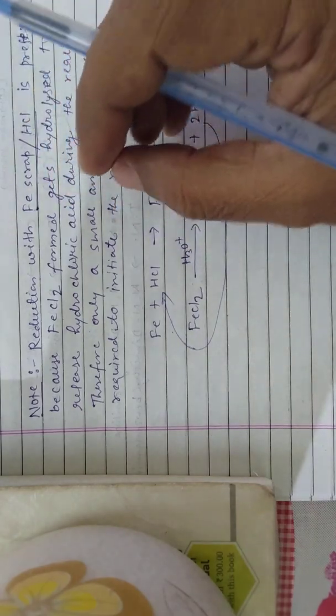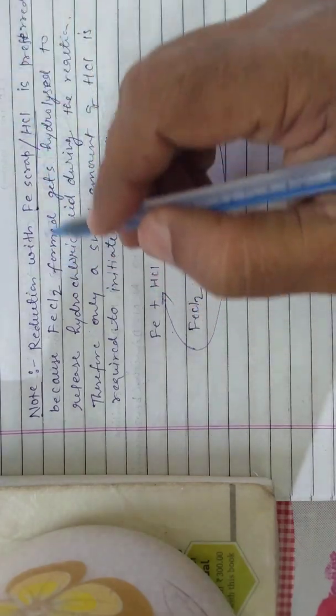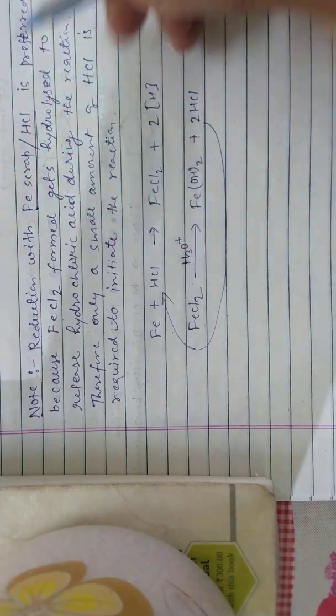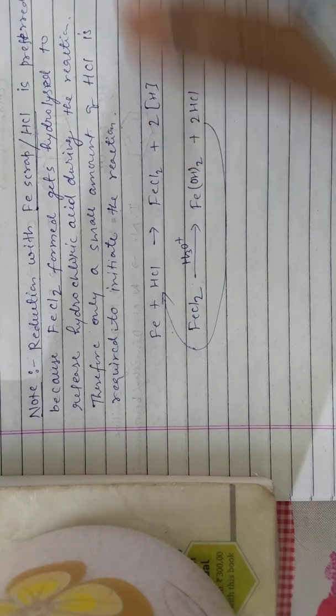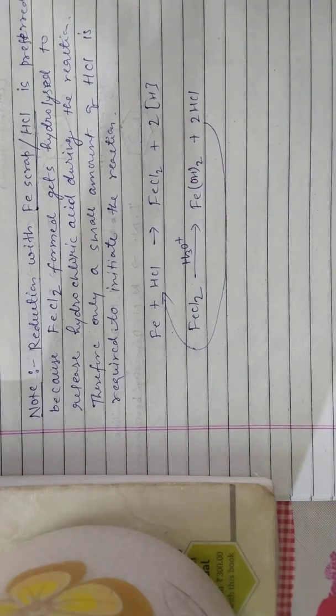So reasoning questions related to this will come, and you have to write only this, not the equation. Okay, thank you. Now see the next method.